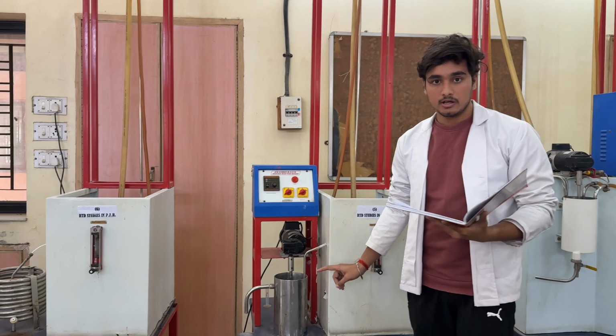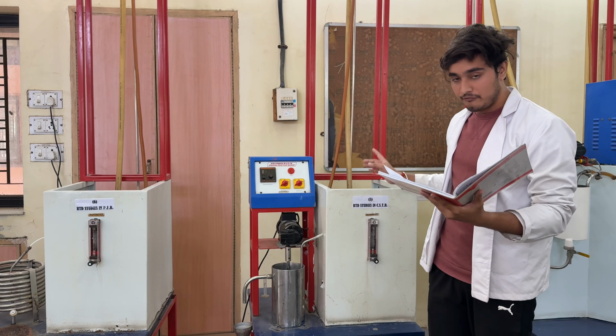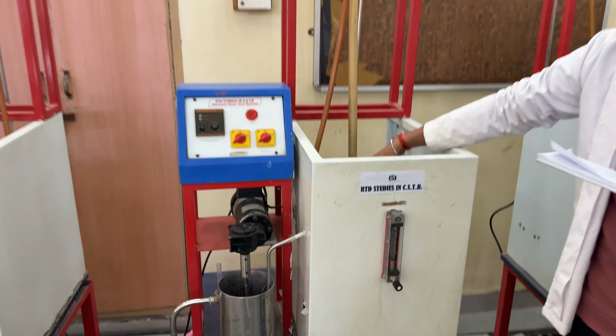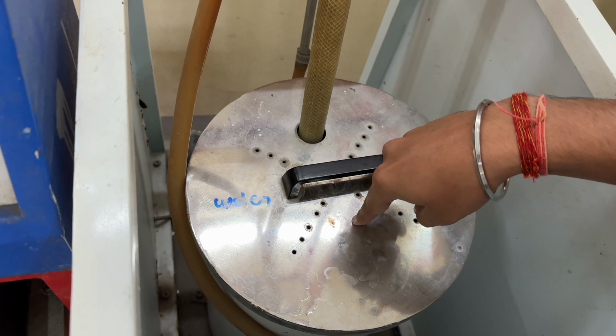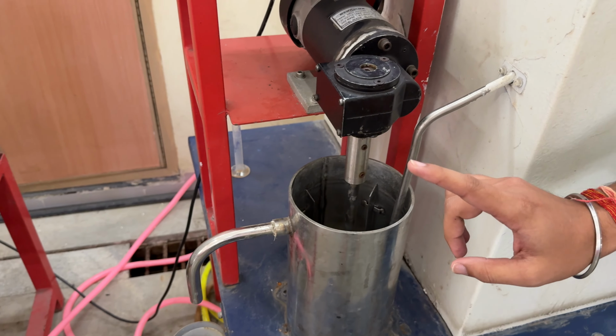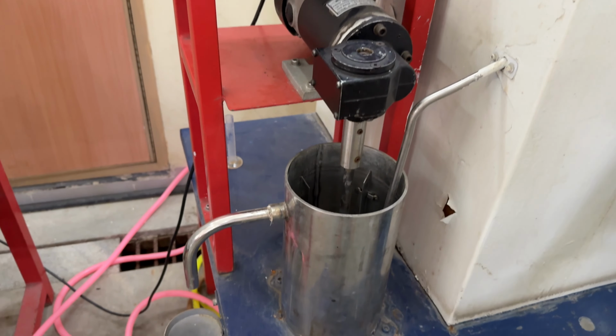Now, after closing the valve, fill the reactor with water from the feed tank. From this tank, water will flow down into the reactor, and you have to make sure, I'm repeating this again, that the valve is closed.